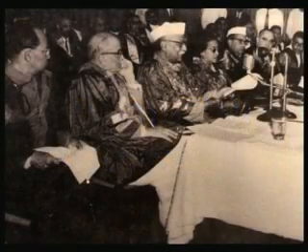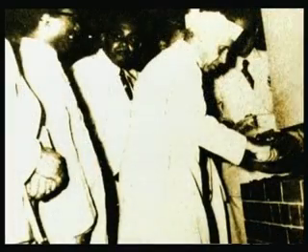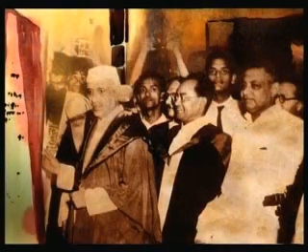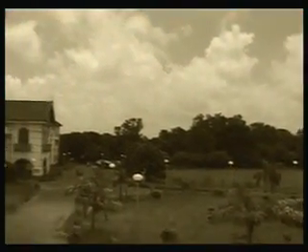(1951). A young nation aspiring to find ways to fulfill a dream lays the foundation of an institution that will give us aspiring technocrats the license to fly high. The first Indian Institute of Technology is born at Kharagpur.